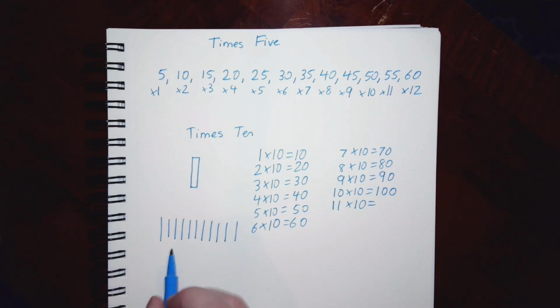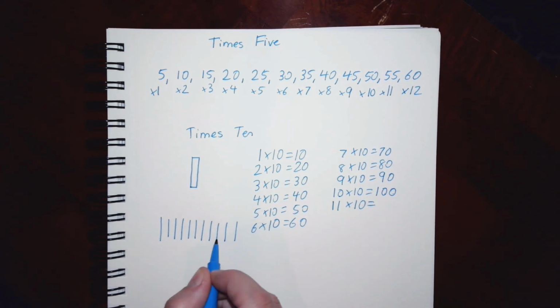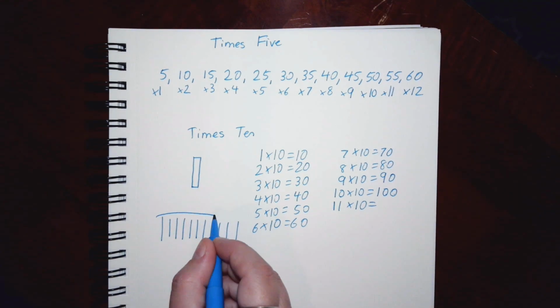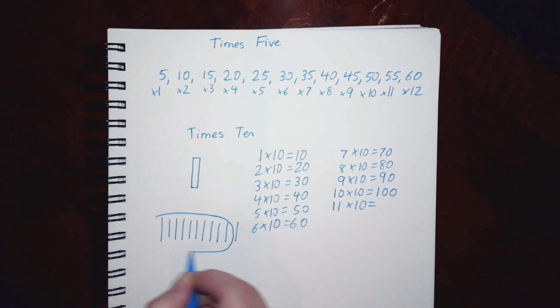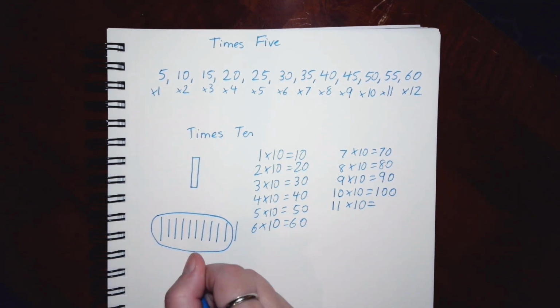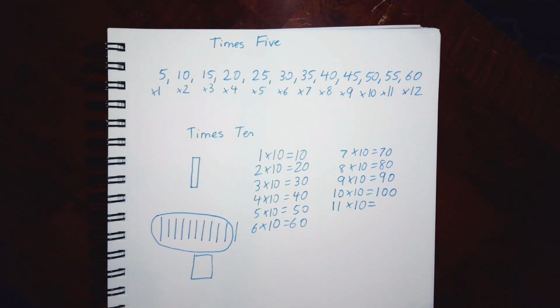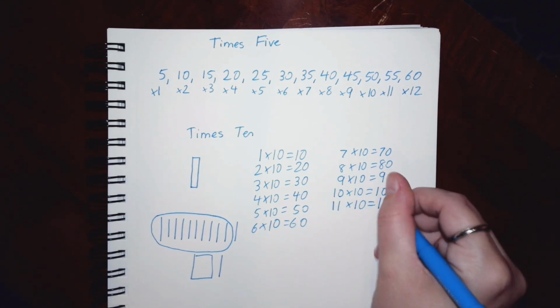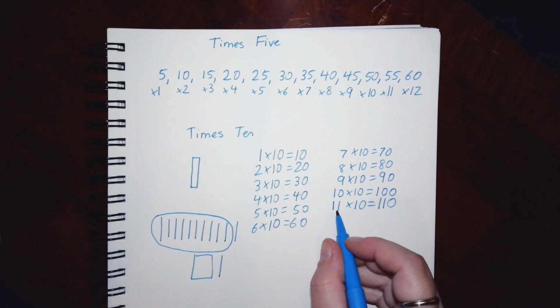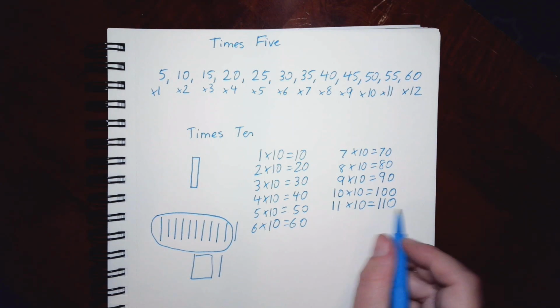And I need to make that 100. I need 10 tens. 1, 2, 3, 4, 5, 6, 7, 8, 9, 10. I need my 10 tens to make 100. So I have 100 with one more left over. What number did I just make? I made 110. Oh, wait a minute.